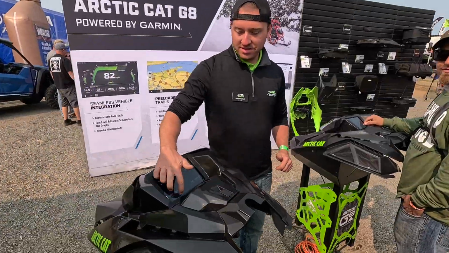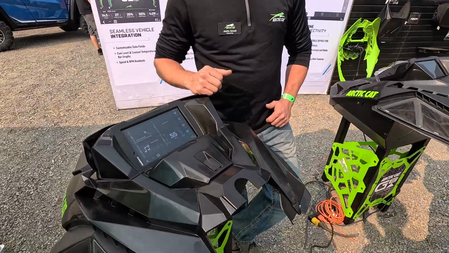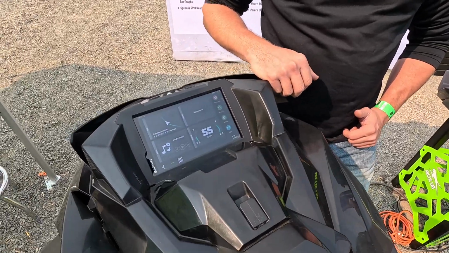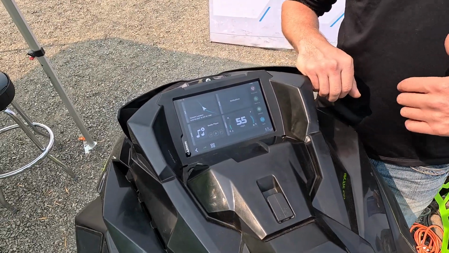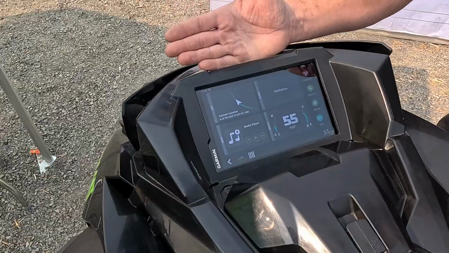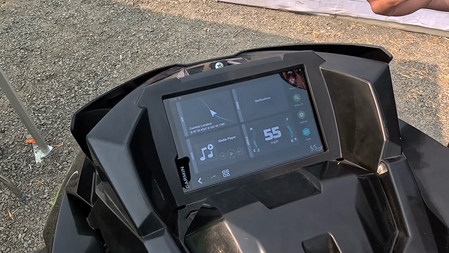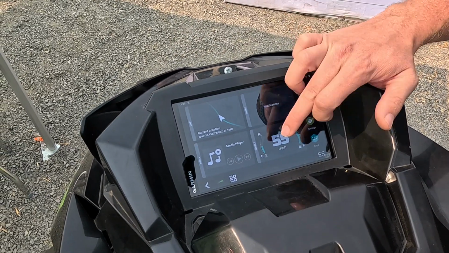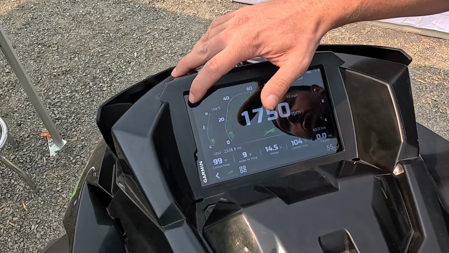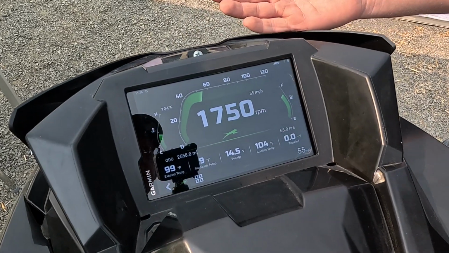All right, we're at the Arctic Cat G8 booth here, and we're looking at the new G8 display. Yeah, so this is the new Arctic Cat G8 display. What you see here is kind of the main screen. This is going to be all the different screens that you have available to you. So the first one here is going to be your vehicle screen. So when you come to your vehicle screen, it's going to look something like this.